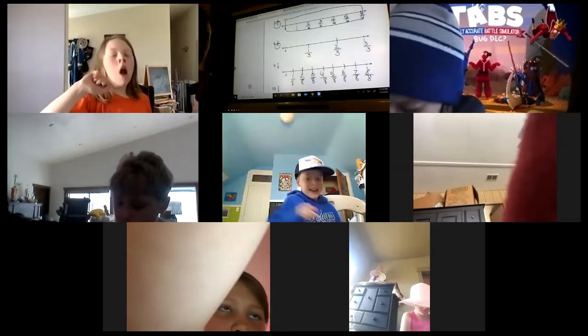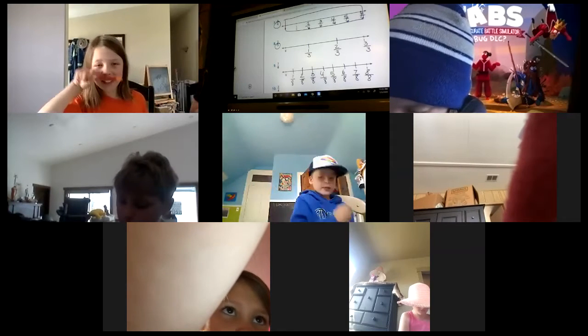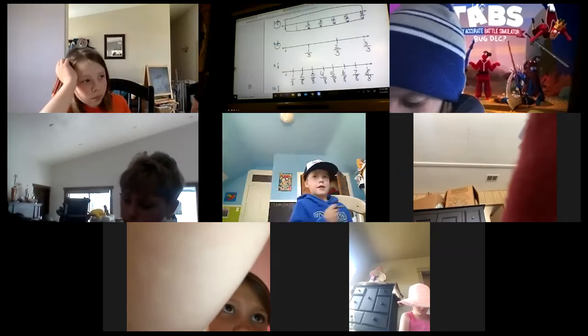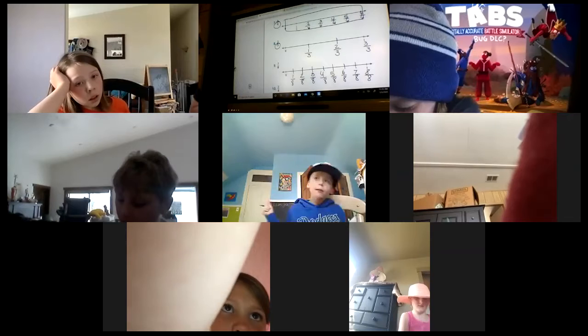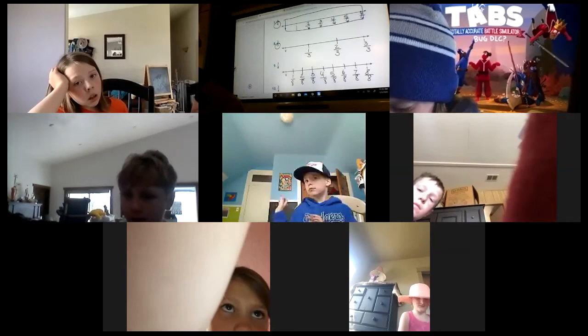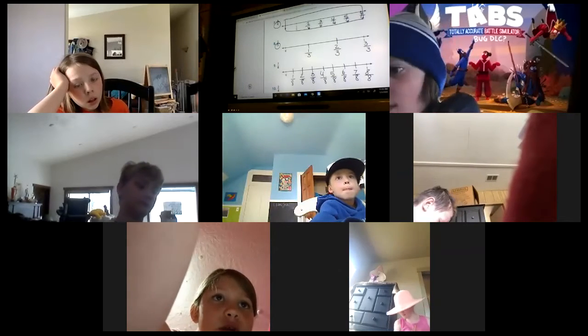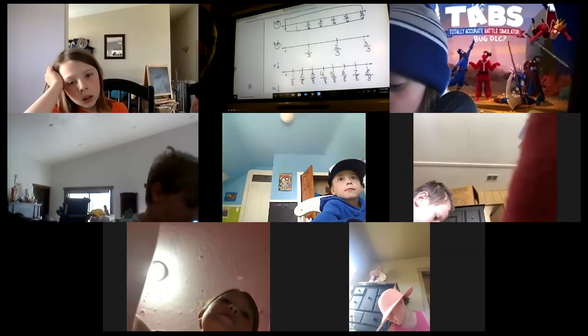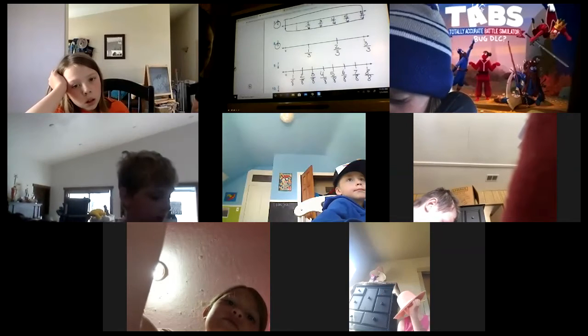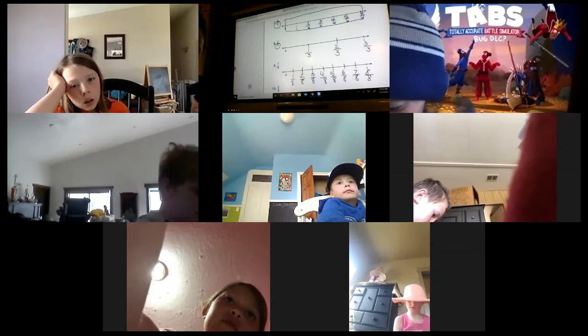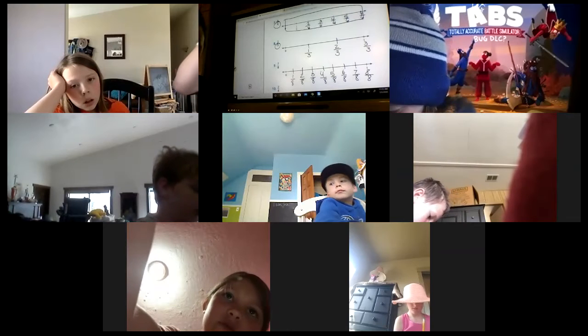So does everybody see how it's similar to using fraction bars? We're just getting rid of that rectangle part and getting rid of dividing it into the smaller squares, but now we're just using the dashes to represent the unit fractions. Okay, so now we need to locate 7/8.